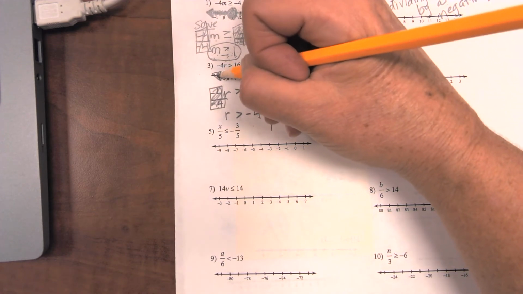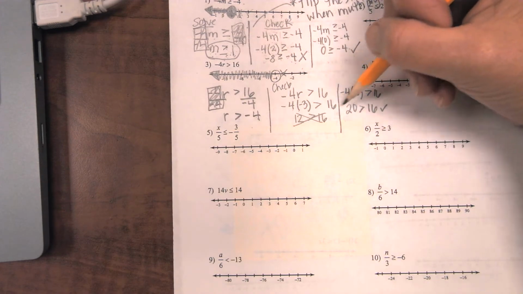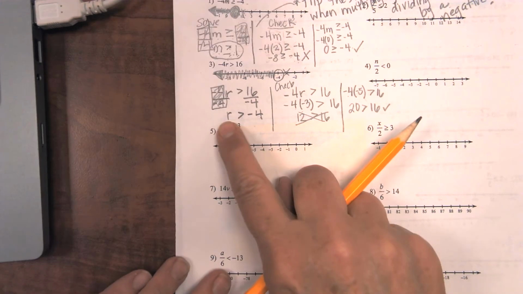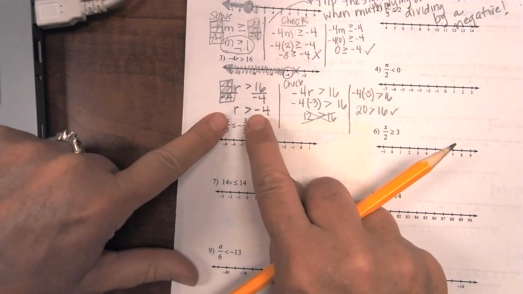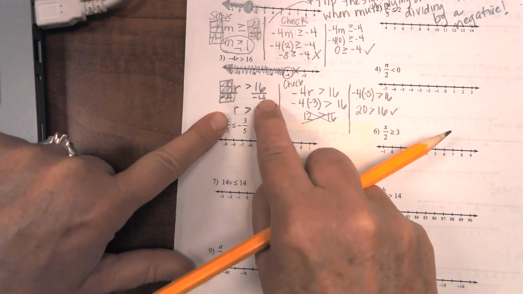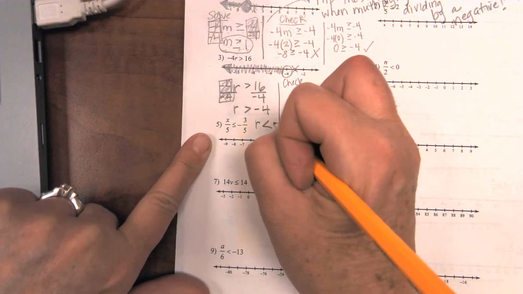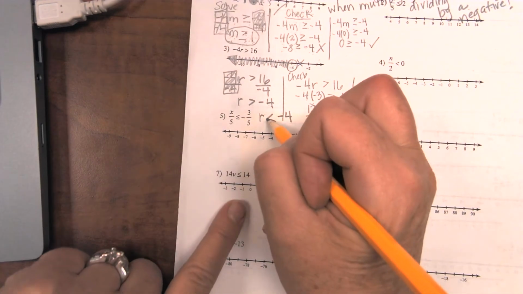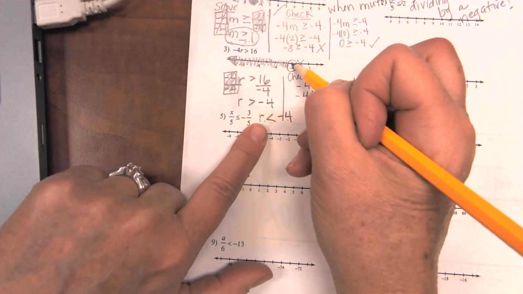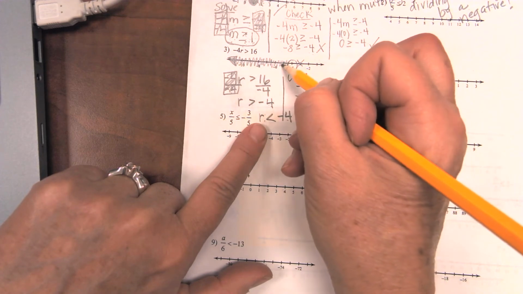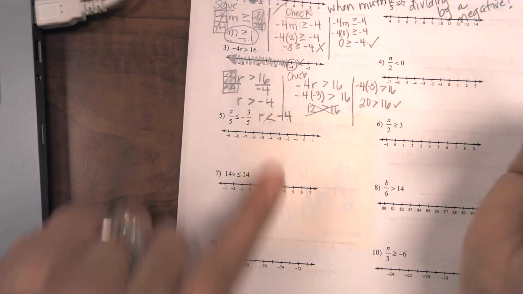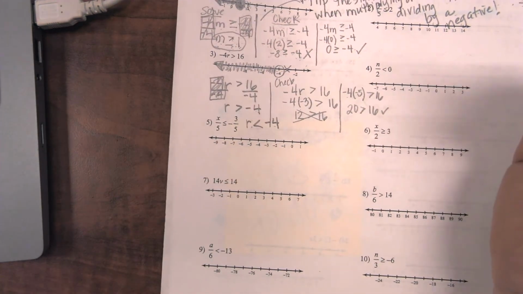Now remember, I said you could do this one of two ways. You can check it every single time, or when you get r is greater than negative 4 and you know you divided by a negative, you just flip the sign. R is less than negative 4. Notice that my r's are all less than negative 4. Negative 5, negative 6, negative 7. Your choice. You have to pick one.